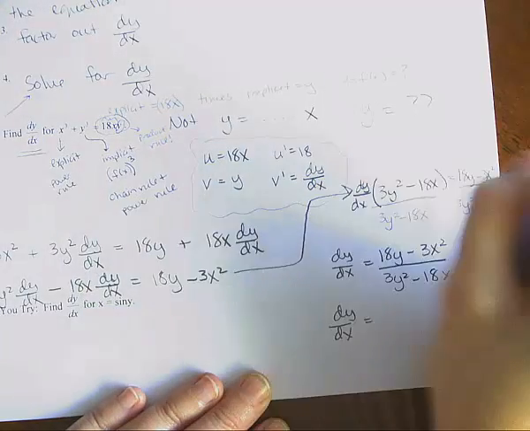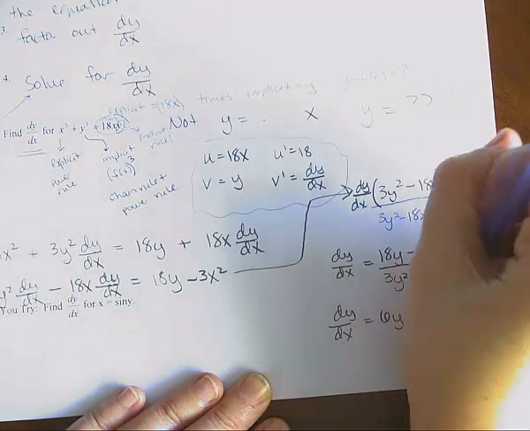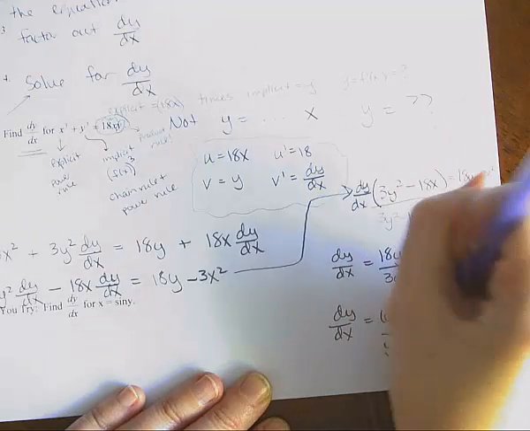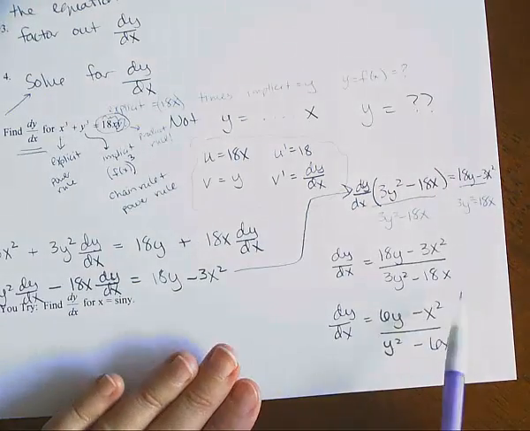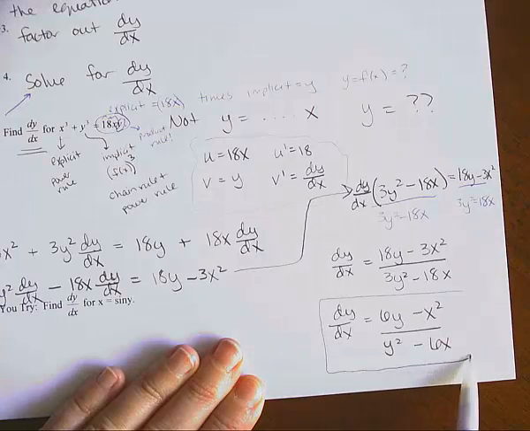And so my final answer would be 6y minus x squared all over y squared minus 6x. And that's my final answer.